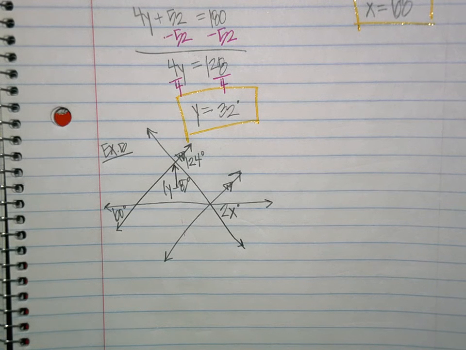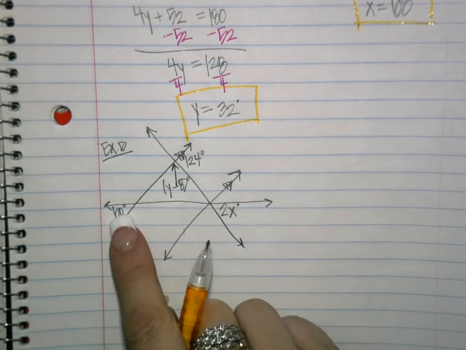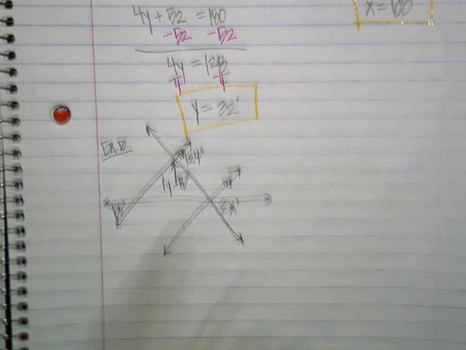Supplementary. There's 4 lines. There's going to be multiple relationships, yes. So 60 goes to y minus 8. Why would the 60 go to the y minus 8? I don't know. I was asking.